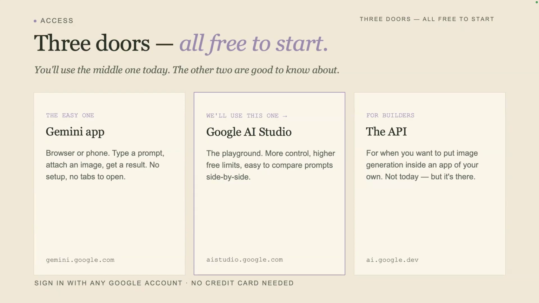To get started, you can use any of your Google accounts. You need no credit card to enter. You can just start using your free Google account to play with this one.